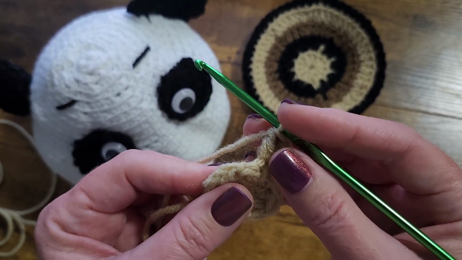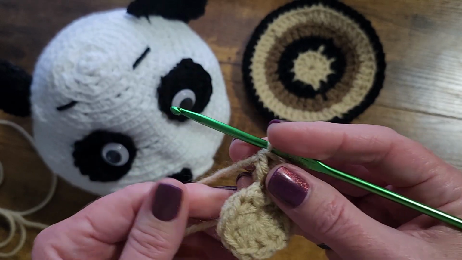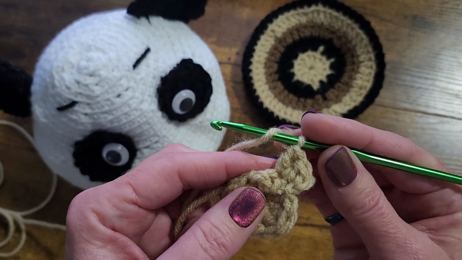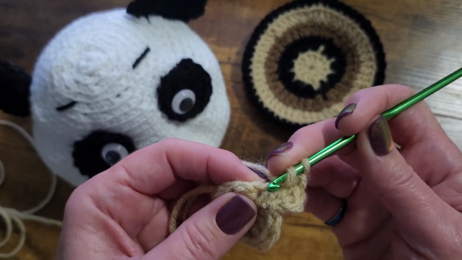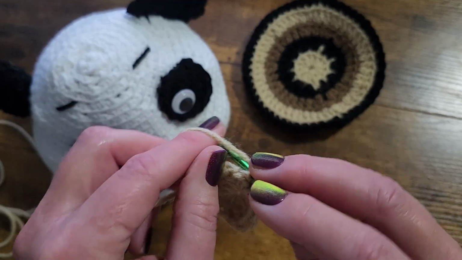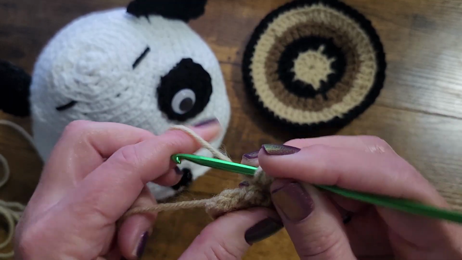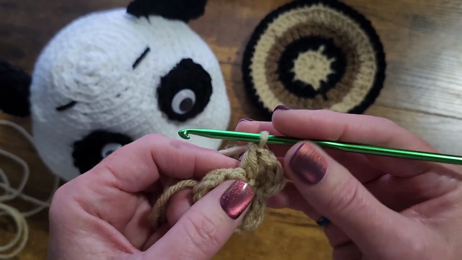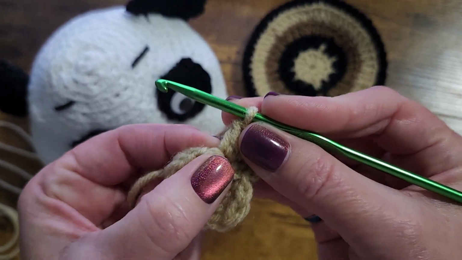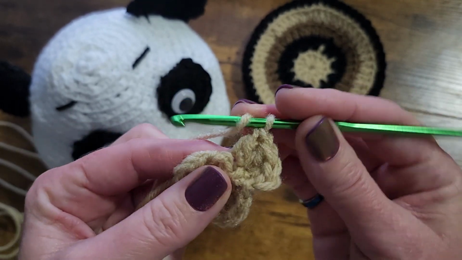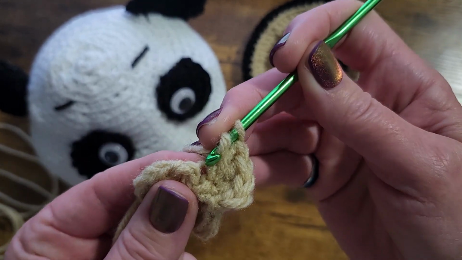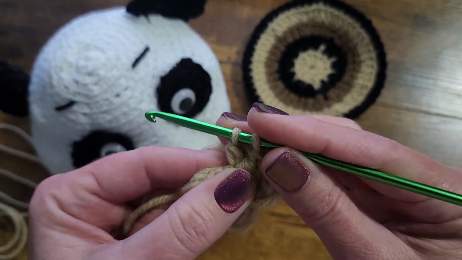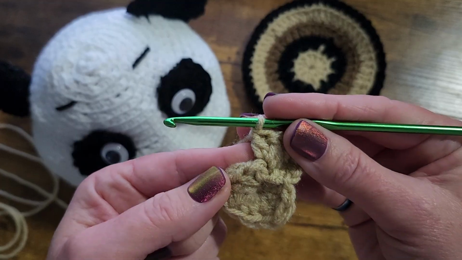Okay, so if you get a pattern and it shows to do an increase, now you'll know how to do them. Okay, so I'm going to show you that again. I'm going to wrap my yarn around, doing a double crochet in the very next chain. Okay, pulling that up through, just simply doing a double crochet, and then I'm going to go into that same hole that I just did that double crochet and do another double crochet. See how it's in the same hole? Go into that same hole and do another double crochet, and that is an increase.